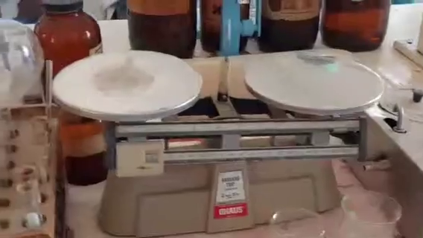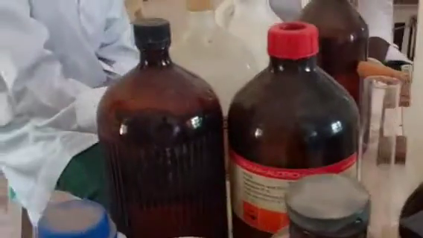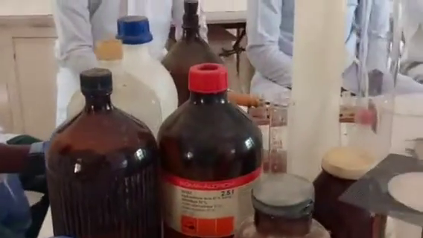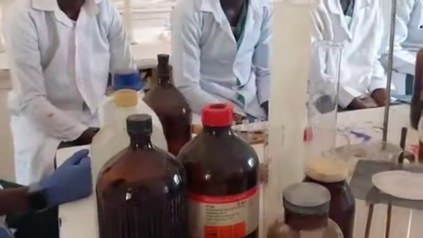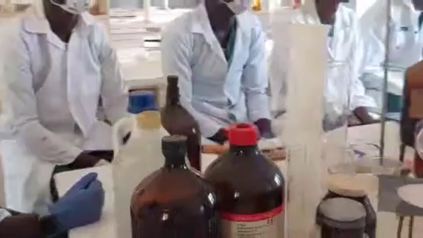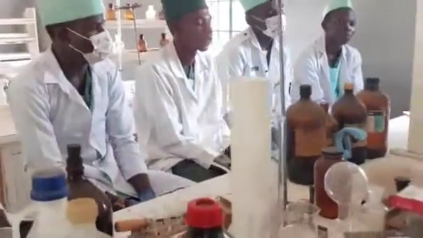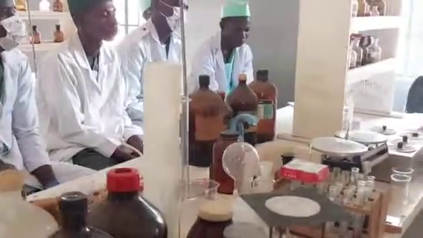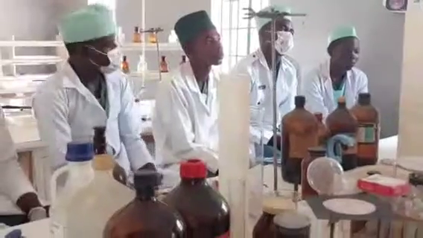And when you are using the glasswares, laboratory glasswares should be washed and rinsed before and after use. Why will you wash and rinse? It's to avoid contaminants. And we also have chemical wastage should be minimized.